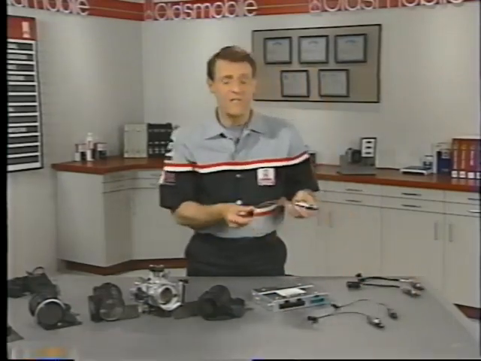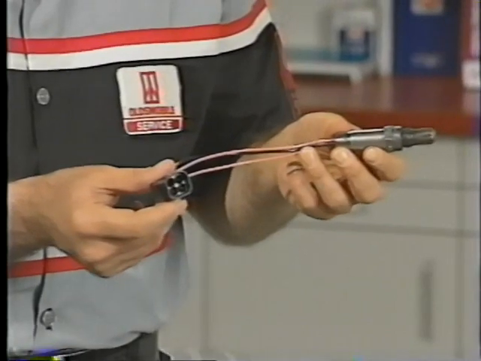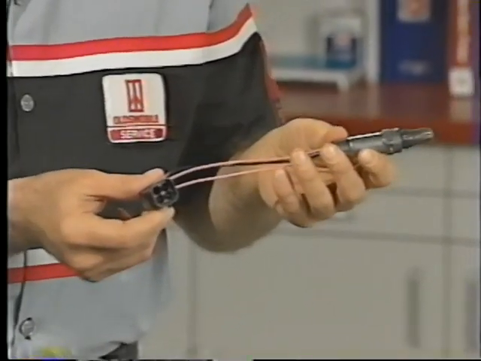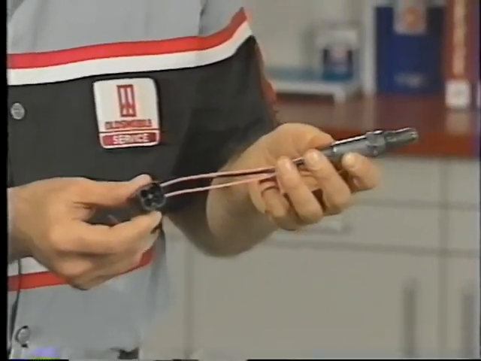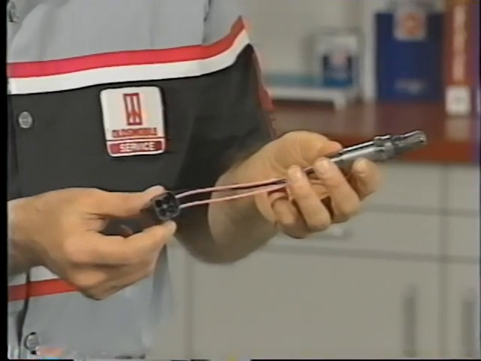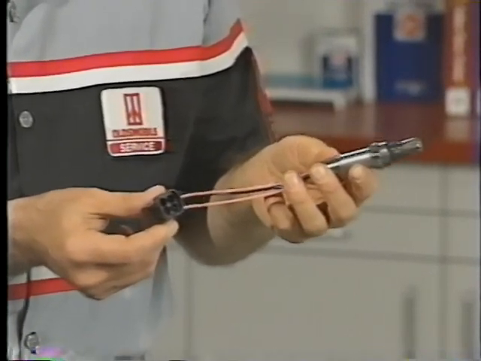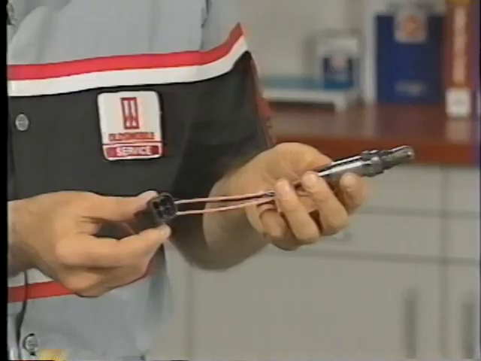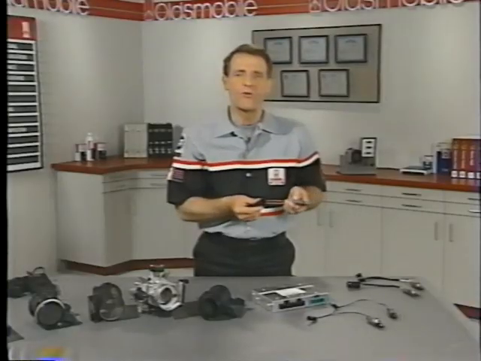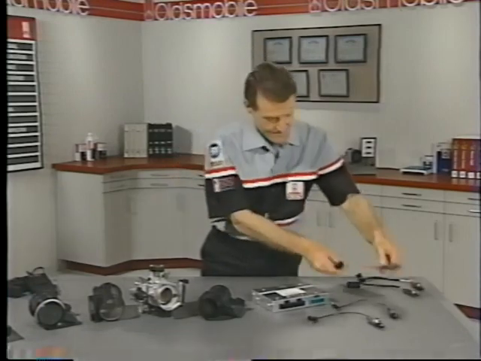Some oxygen sensors have 3 wires instead of 1. The 2 extra wires are for an internal heater that helps to get the sensor element up to temperature more quickly and keeps it there during all operating conditions. A trouble code 13 for this type of sensor could mean that the heater has failed.